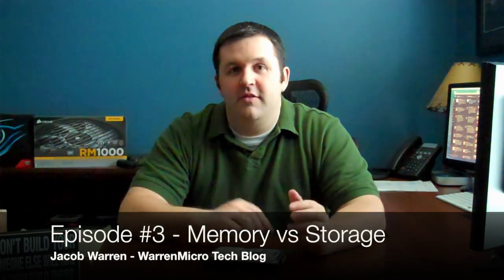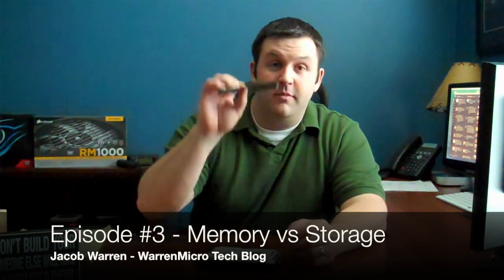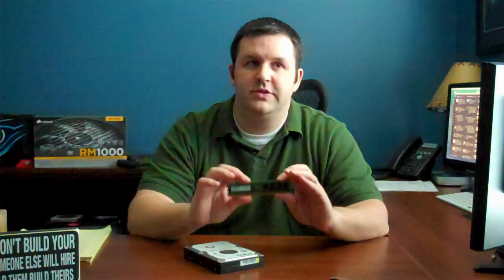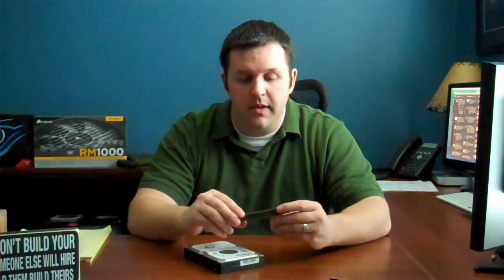Today's tech blog is going over memory and storage space, and what the difference is between the two. We'll first start off with memory. Memory is a temporary storage that is used when you open up applications and when you load up your operating system and while your system is running.